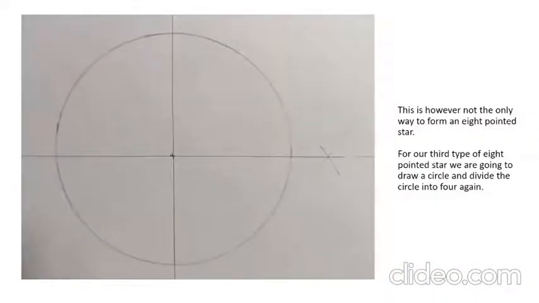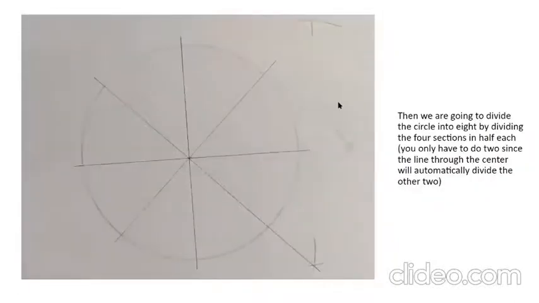Okay, now we're straight onto the third way of doing an 8-pointed star, and we're starting all over again. Make your cross, draw your circle. Once you've drawn your circle, do your little arc at 3 o'clock, another little arc at 3 o'clock, draw your 4-point intersect. However, do not draw the square within the circle. We just want to get the intersect.